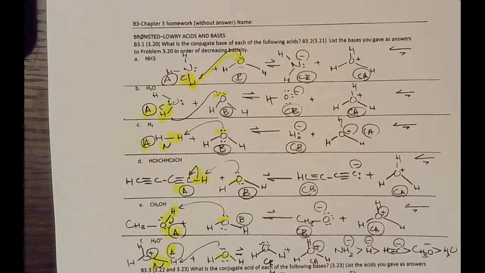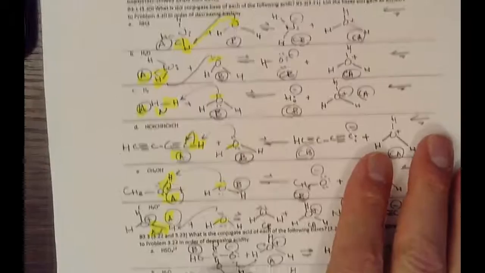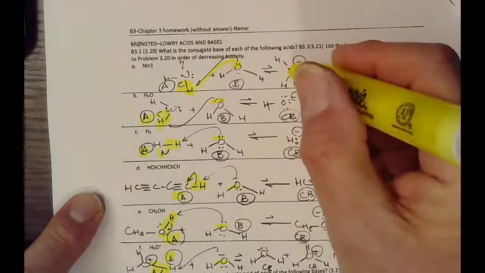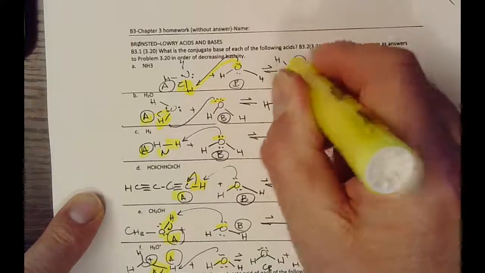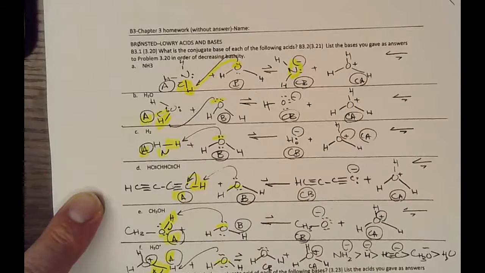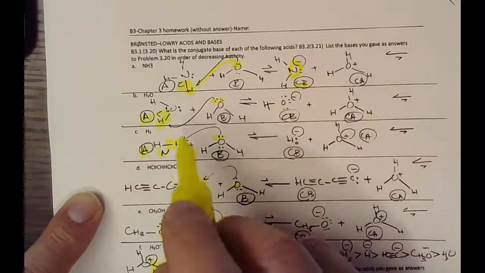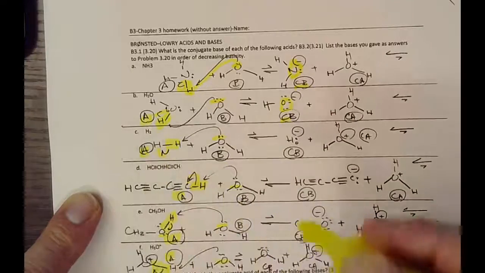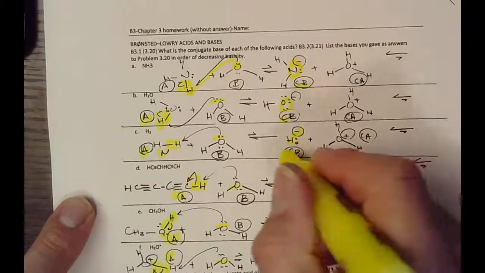So the base that we had as water is going to gain those H's. So the conjugate base for ammonia would be NH2 minus, remember we lost that H. For water it would become OH minus. For hydrogen gas it is going to be H minus, which we call a hydride.